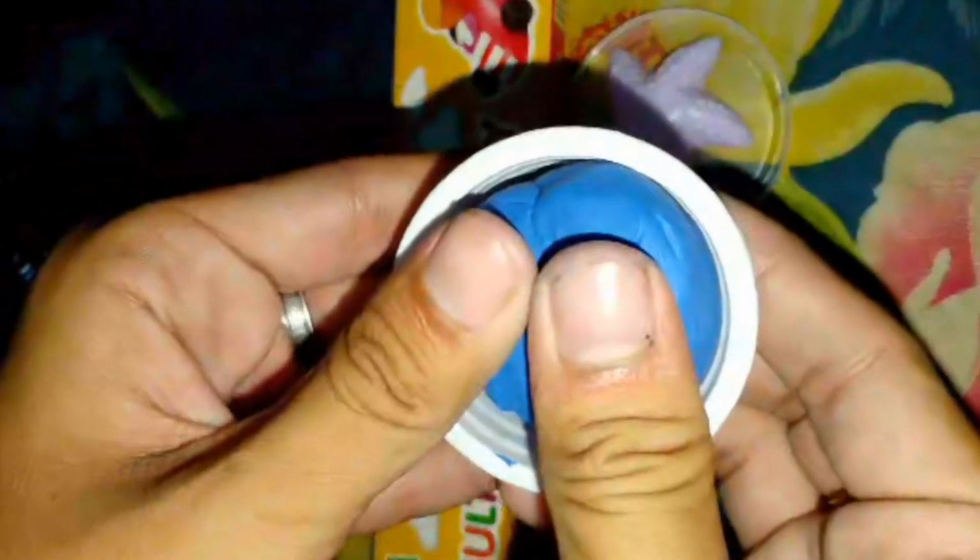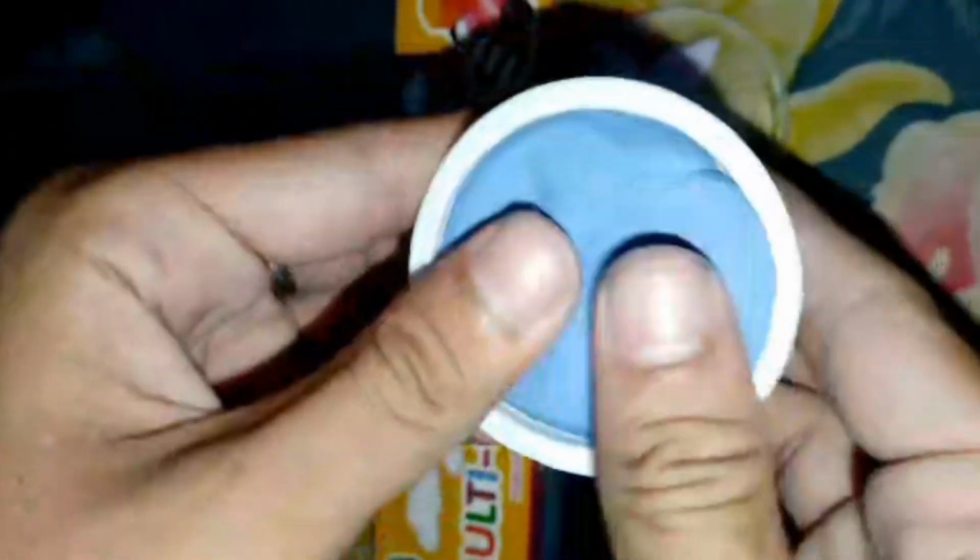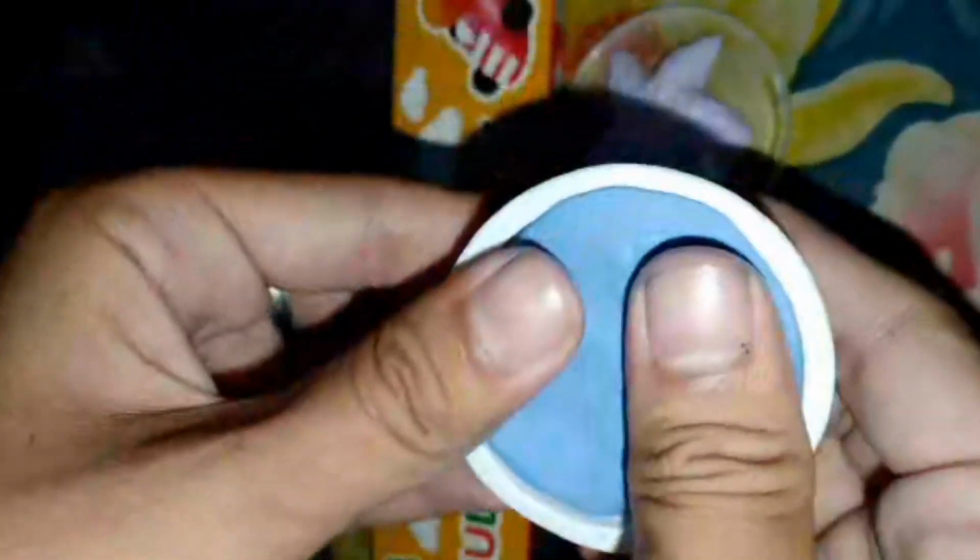Then, press it into the small container, making sure it fills the entire space. The surface should be smooth and even.